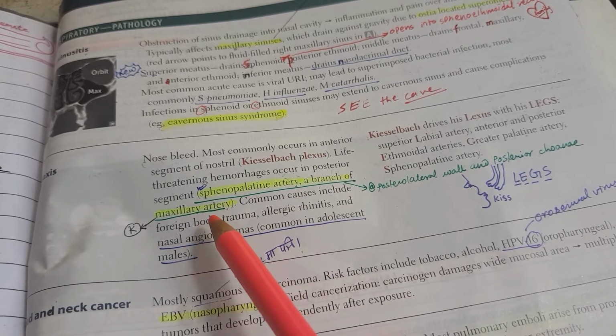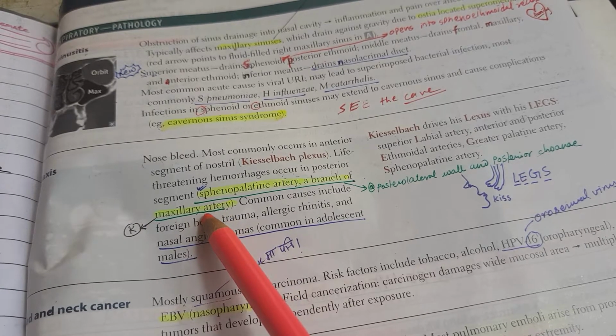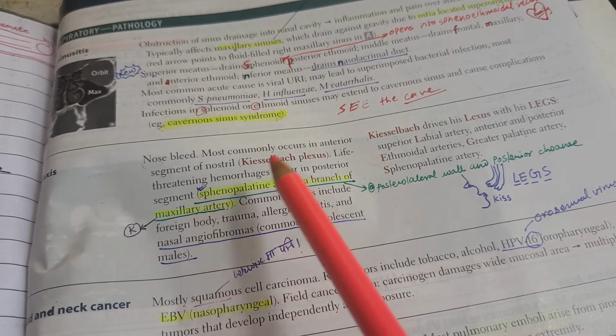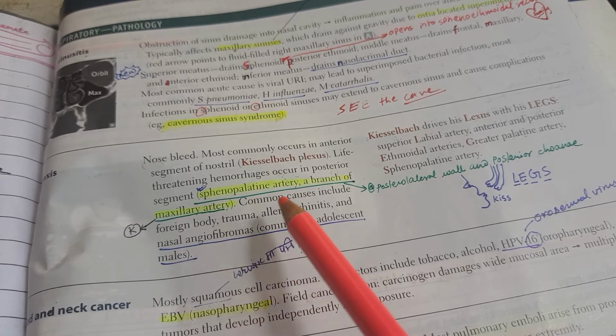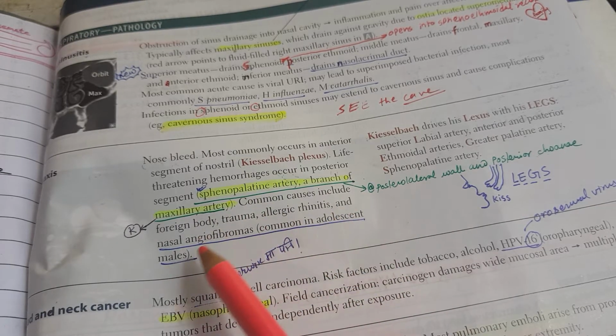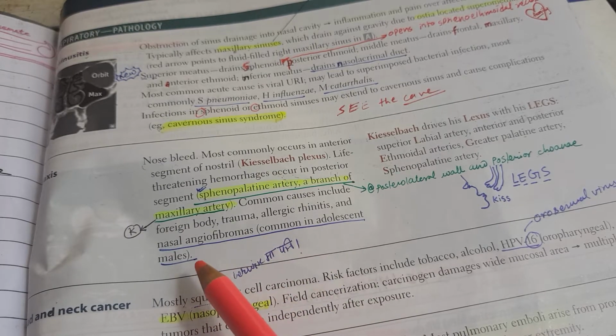So they might ask you that there is a posterior hemorrhage, what was the branch? So you need to take the maxillary artery, which is again the branch of the external carotid artery, if you remember. Common causes include foreign body trauma, allergic rhinitis, and nasal angiofibroma, which is most common in adolescent males.